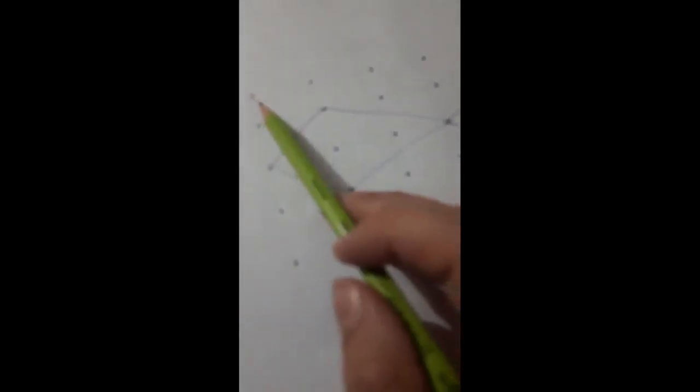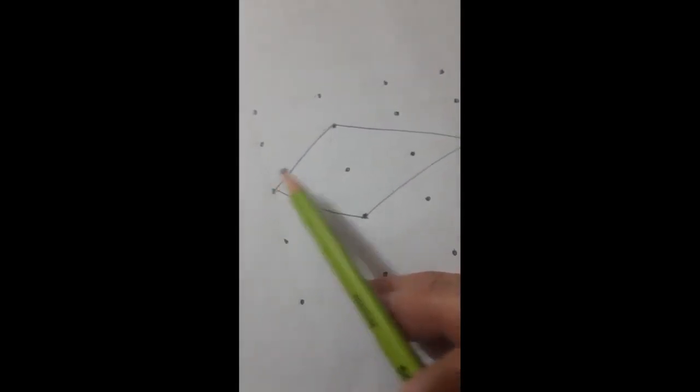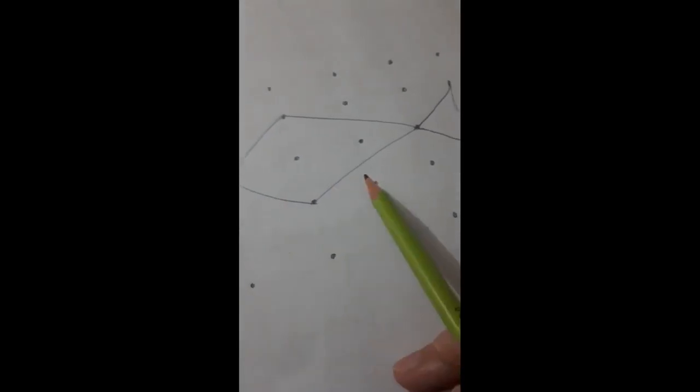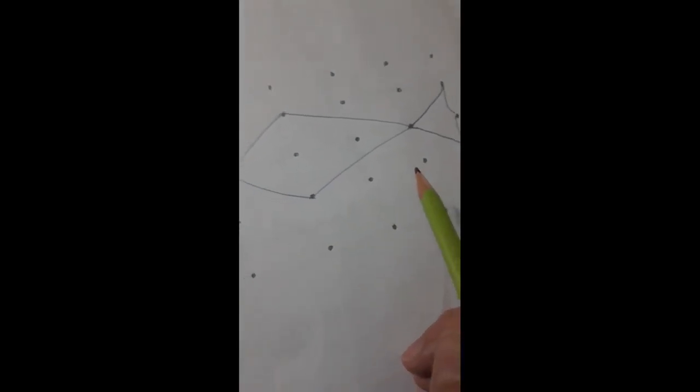Now curve. One more curve. You can see this is a fish. Draw it and practice it. This is so simple and easy. By counting dots or by counting squares, you can copy the figure easily. Is that clear, students?